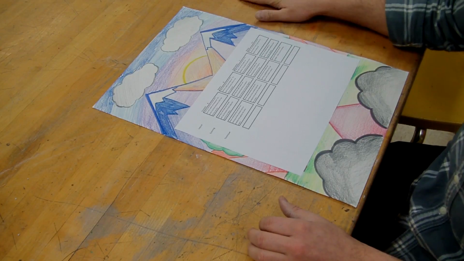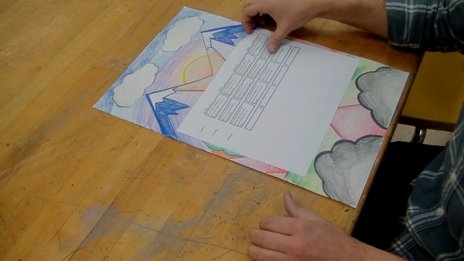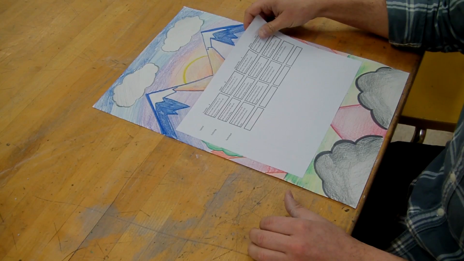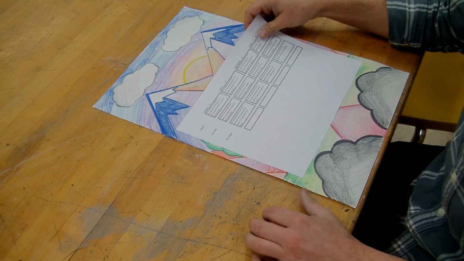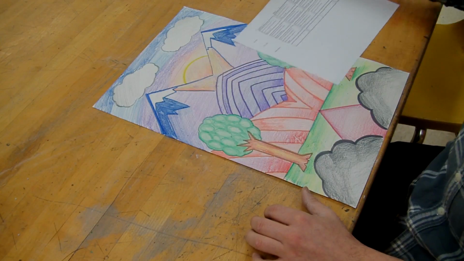So this is the layout, or this is the three things you're being graded on. The first thing is the layout. The project is symmetrical vertically with a clear fore, middle, and background. The project is perfectly balanced on either side, both line and color.